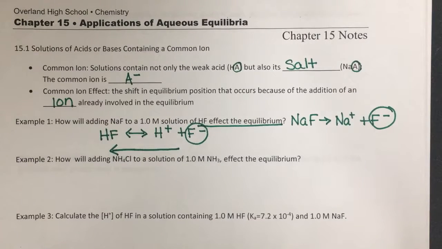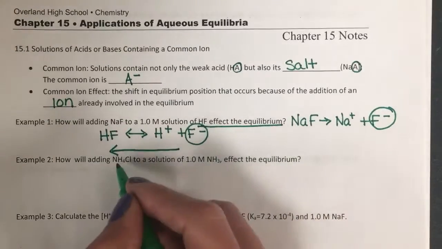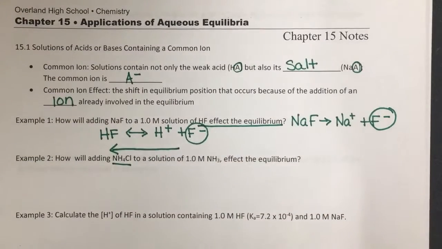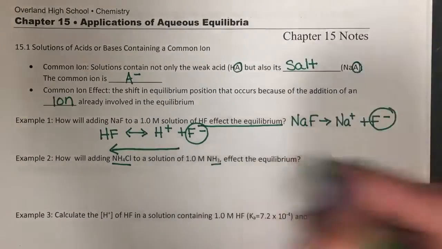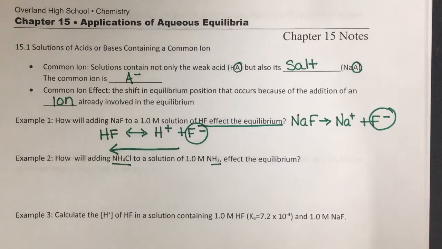Take a second to solve example 2. If I add NH4Cl to a solution of NH3, what will that do to the equilibrium? Write your equation for NH3 and determine, will it shift to the left, to the right, or will it have no effect?